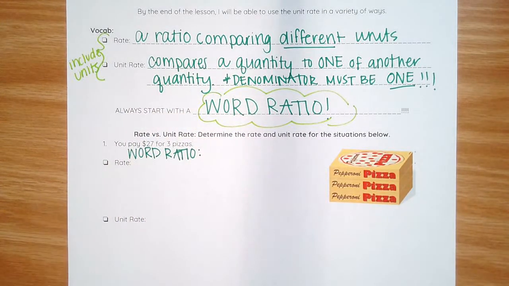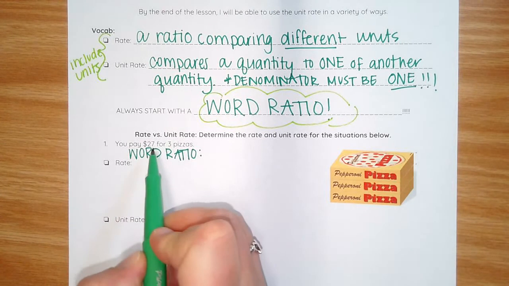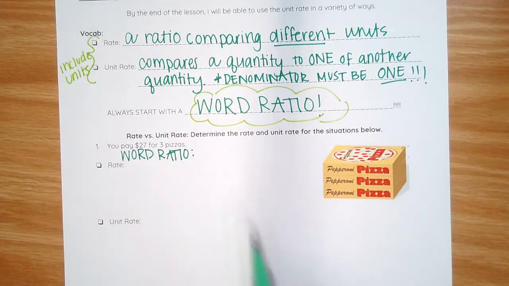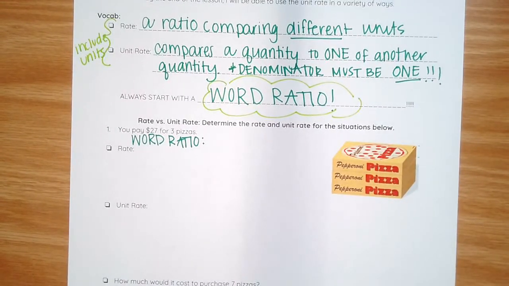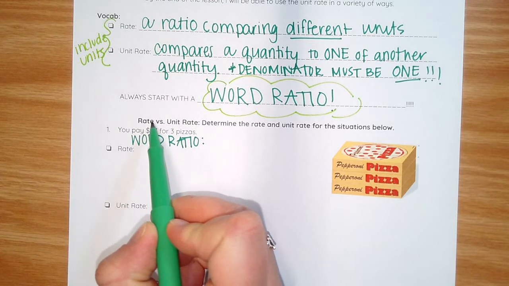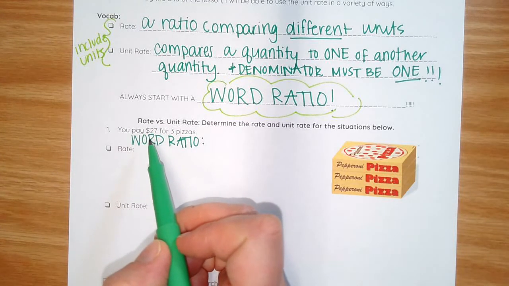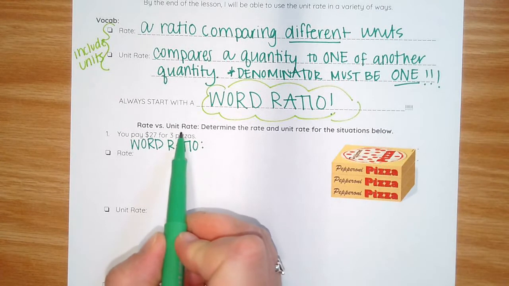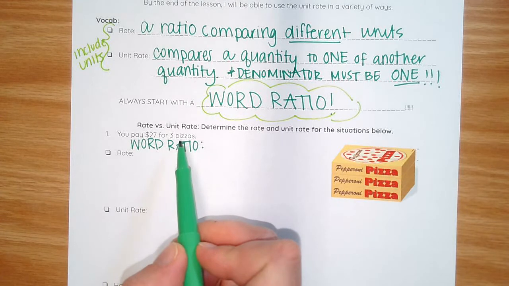Our word ratio here, what are the two things we're comparing? Well, we're comparing the money and the number of pizzas. So I need to ask myself, what do I want one of? Do I want to know how much pizza I can get for $1? No, I don't want to know that because it would likely be just part of a pizza or a piece of pizza. I do want to know the cost of one pizza.